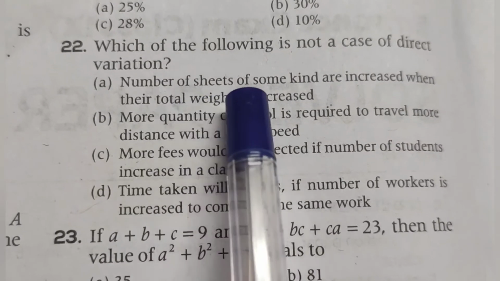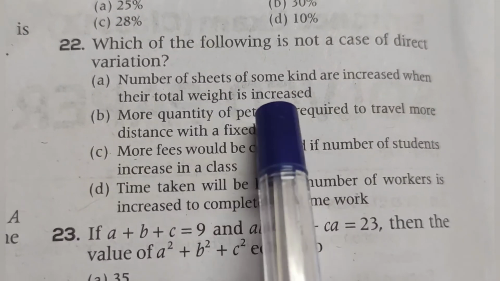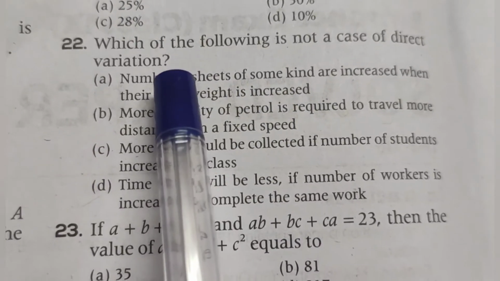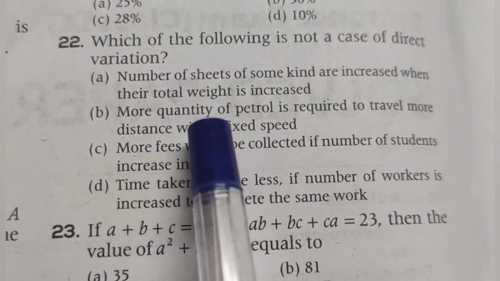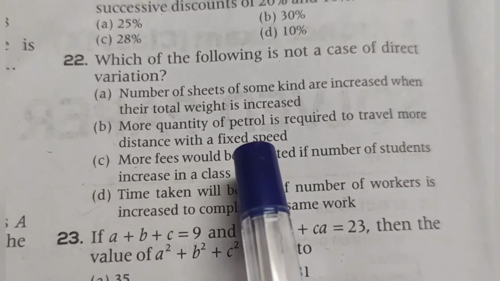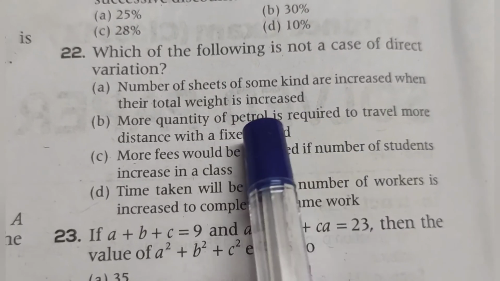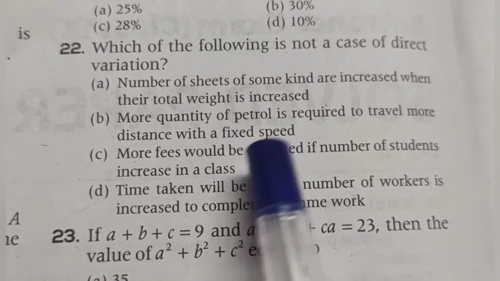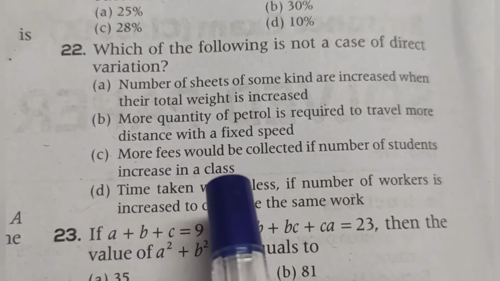Option A. The number of sheets of the same kind are increased when their total weight is increased. Of course, sheets increase, weight also increases. This is direct variation. More quantity of petrol is required to travel more distance with a fixed speed. Of course, more petrol, more distance, both increase. This is direct variation. More fees would be collected if the number of students increases in a class.